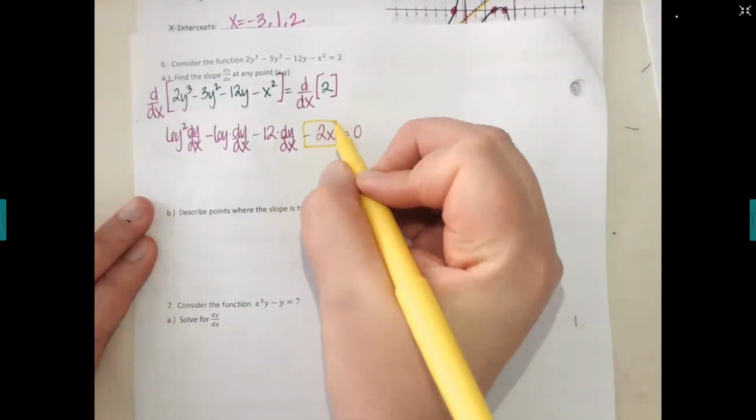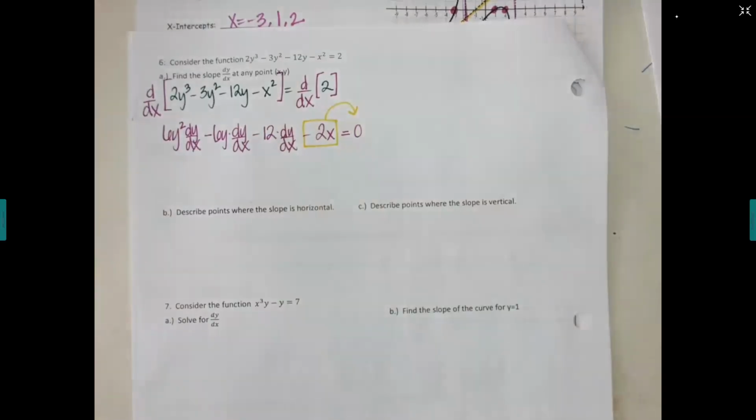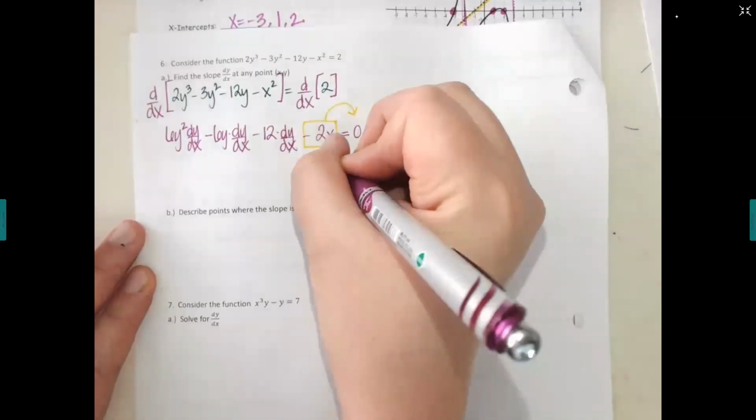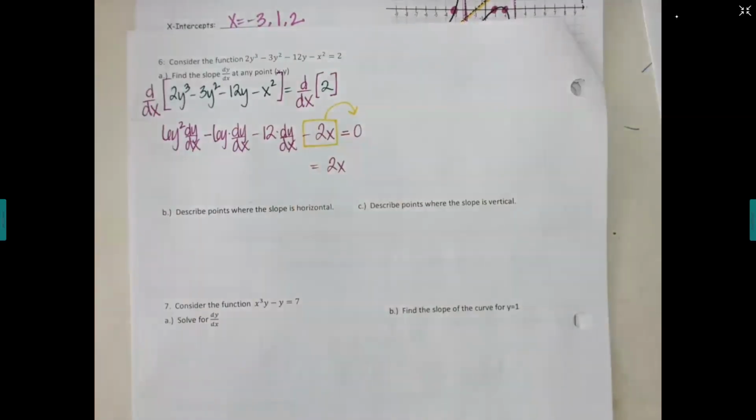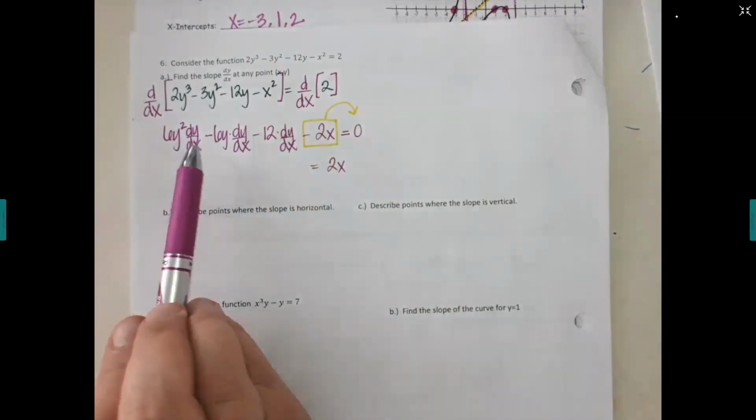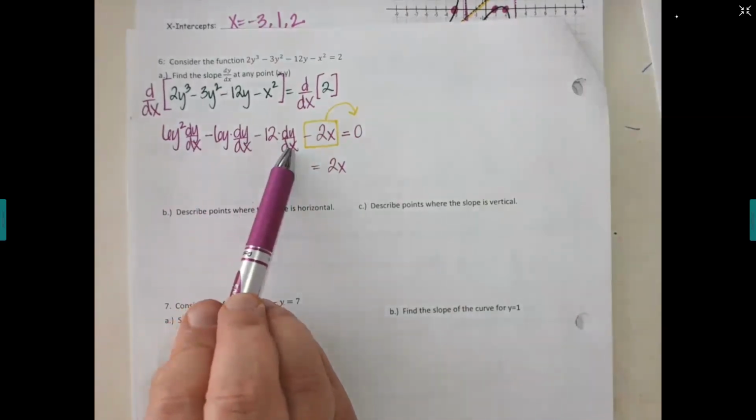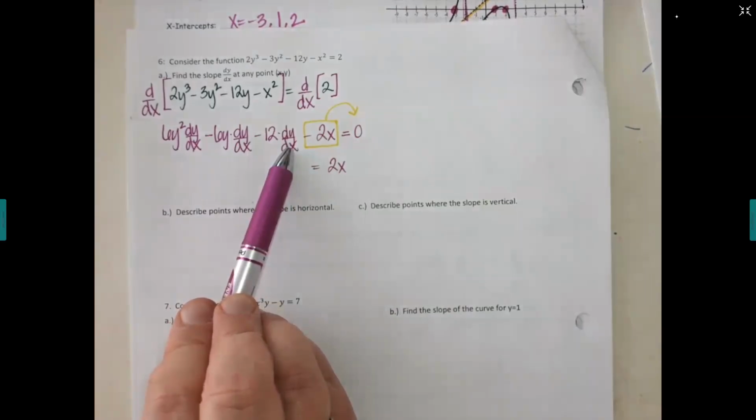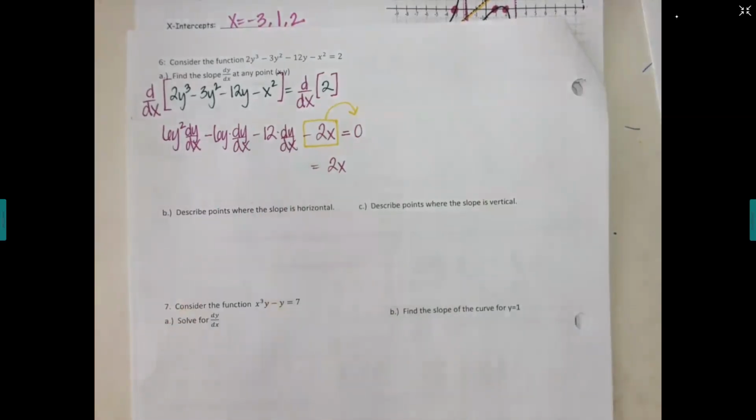It was a minus 2x, so when I move it over, now it's a plus 2x. Okay, look at all of your terms that are going to stay. All of them have what in common? They all have a dy dx. So here's the step that we've been skipping. Go back to your front page. Step number 3.